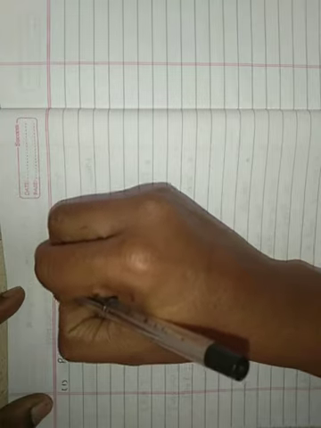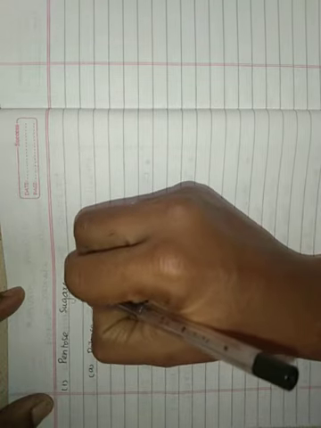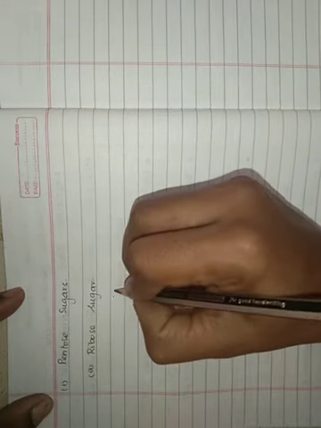So first we will see the structure of the pentose sugars. The first, ribose sugar, found in RNA.